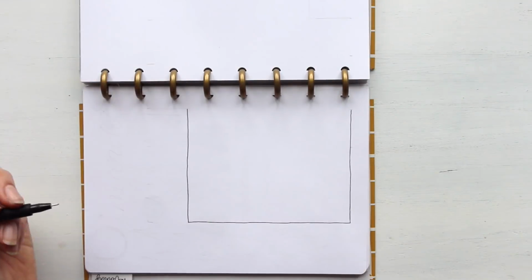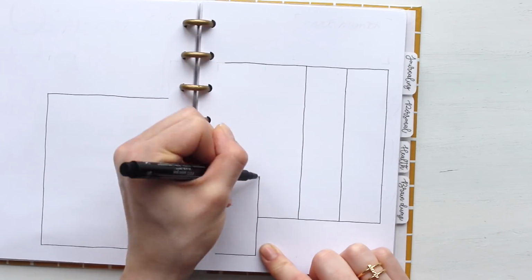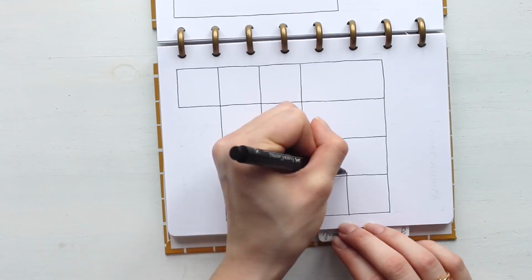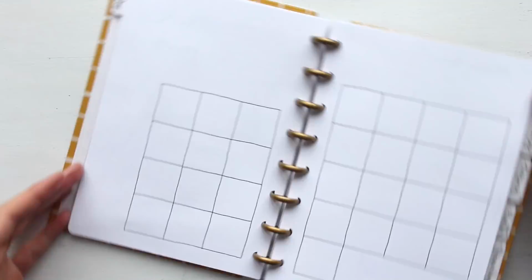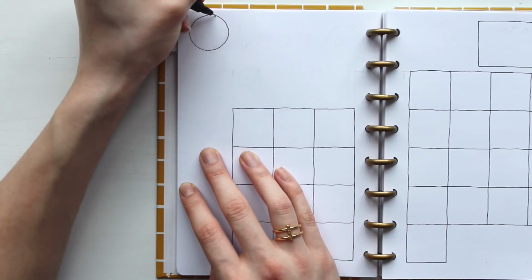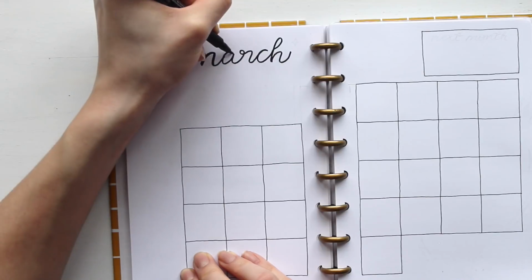And as I promised you in my last video, I was going to change up my monthly calendar, so that is what I'm doing here. I'm basically just doing a standard calendar layout, and yes, I do know that I've made a mistake. This is not how the calendar of March looks, but I will find out in the end, don't you worry.